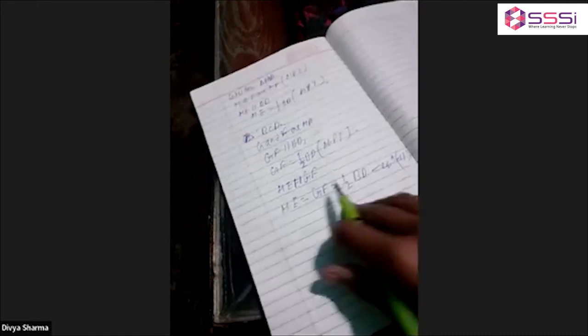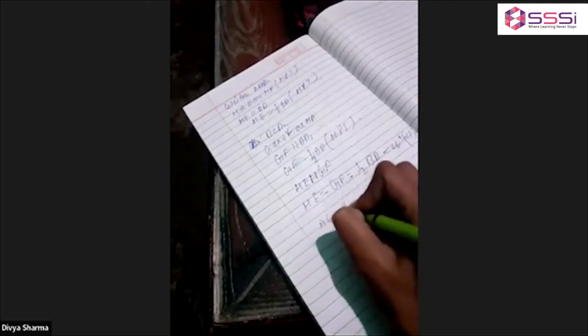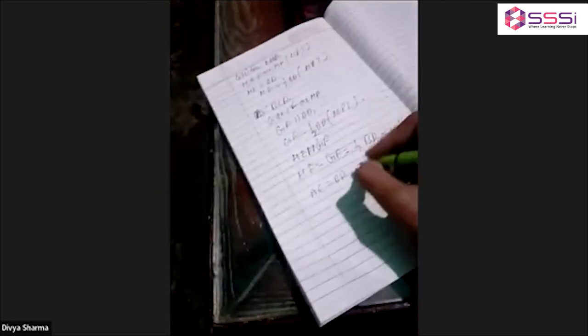Now, we know the diagonals of a square are equal. If this is a square, then its diagonals are always equal. So we get AC equal to BD, because the diagonals of a square are always equal.